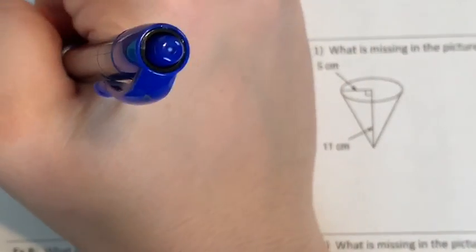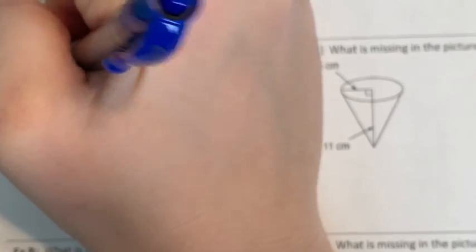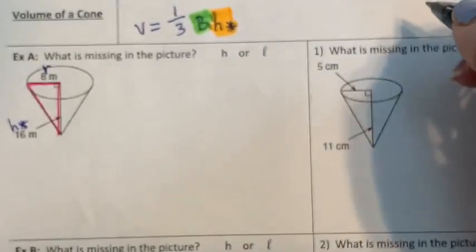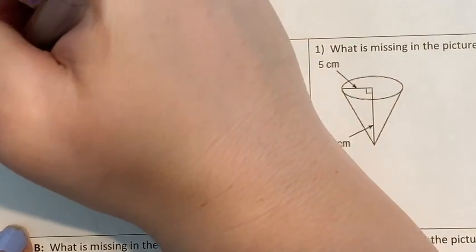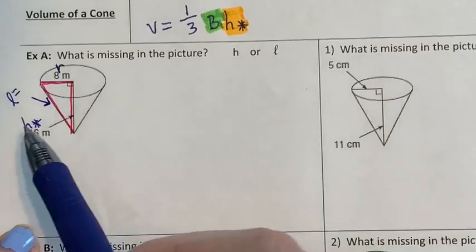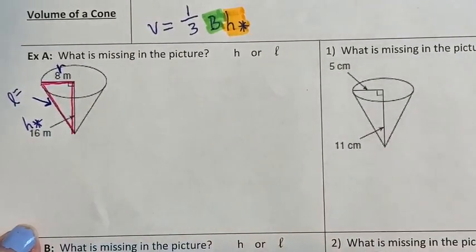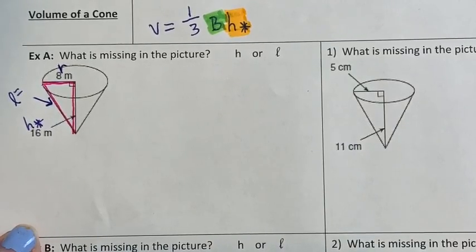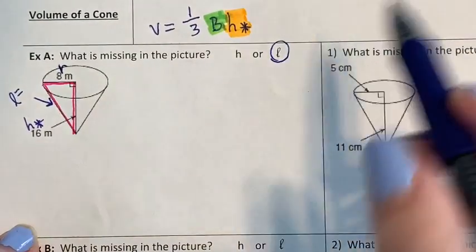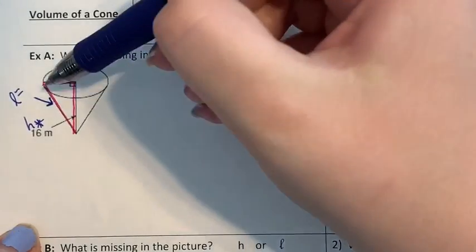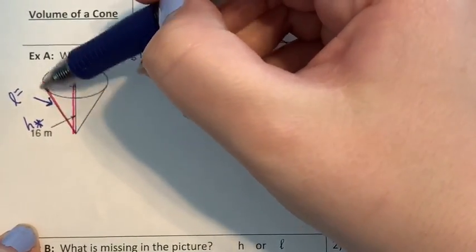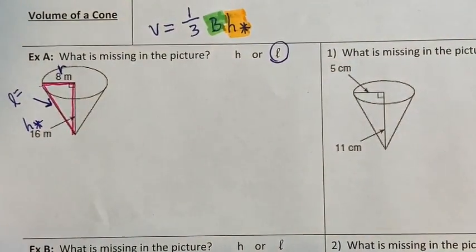The 8 meters here, that's on our base, going from the center to the edge. So that's our radius. And then what we're missing, if you want to draw an arrow to the slanted side of the figure, we're missing our slant height. So I'm going to write, again, cursive L for slant height. Slant height equals, and we don't know what that measurement is. You can tell because there's no number measurement labeling the slanted side of my figure. So that's what I'm going to have to find, my slant height.